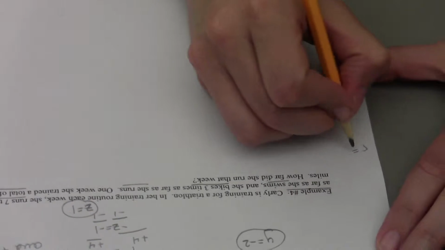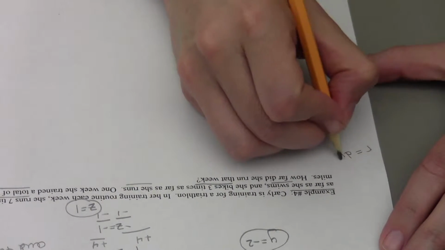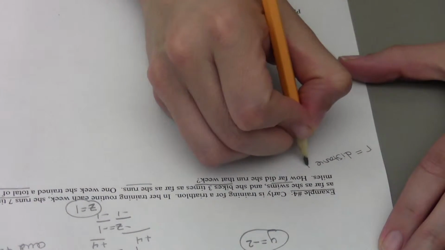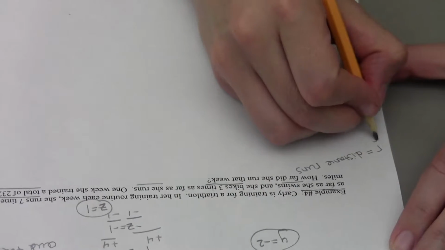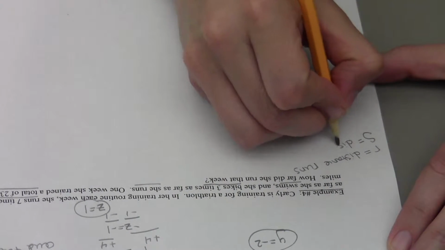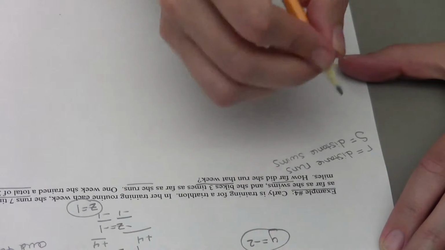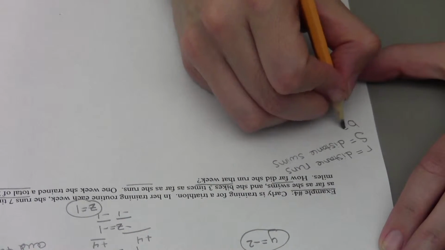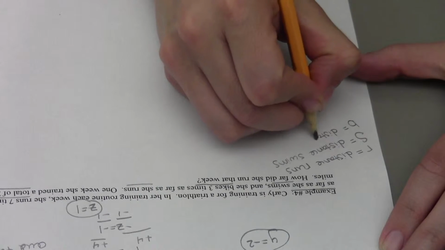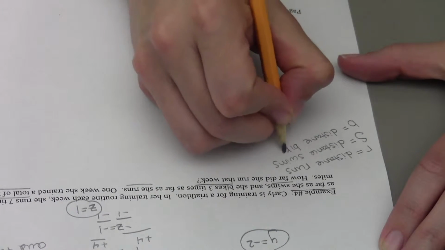So first, let's define our variables. I'm going to let R be the distance she runs. I'm going to let S be the distance she swims. And I'm going to let B be the distance she bikes.